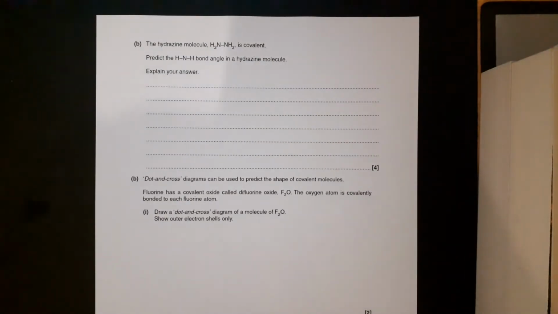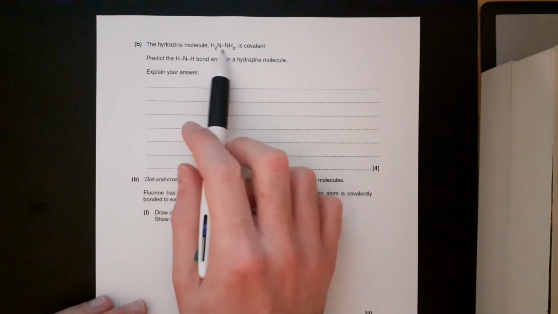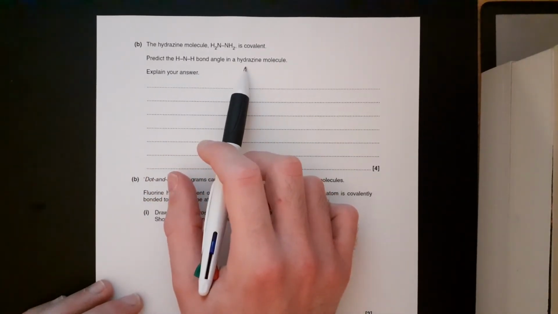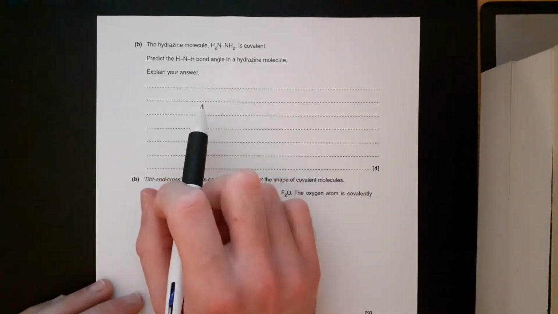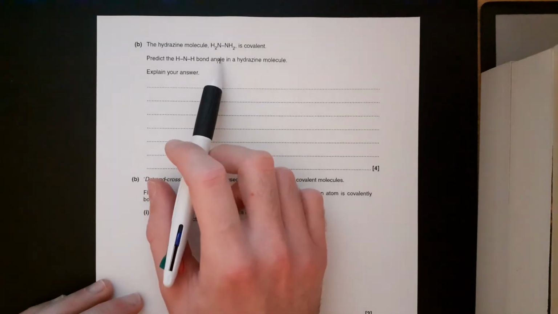Okay, carrying on. Here we've got something that is, again, very similar, but slightly different. We've got this hydrazine molecule, which is NH2, kind of bonded together. It wants us to predict the bond angle here. Well, the bond angle depends on whether we've got bonded pairs or lone pairs. And the only way we're going to know that is if we draw a dot and cross diagram.